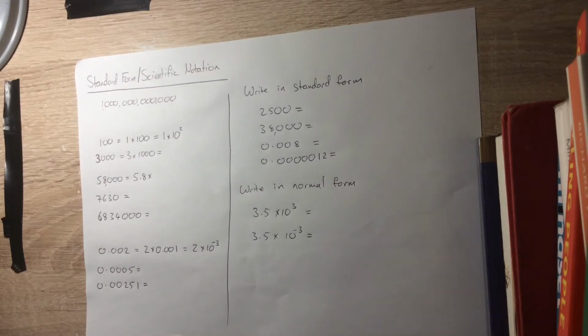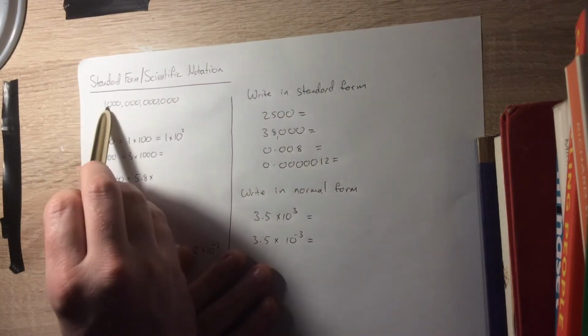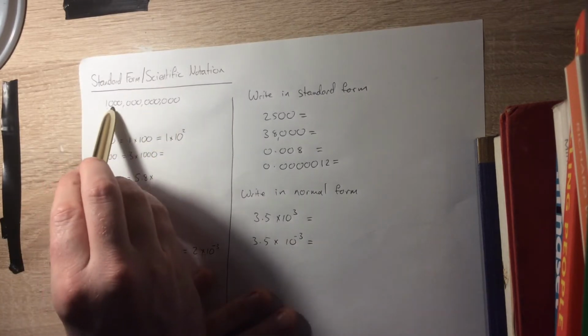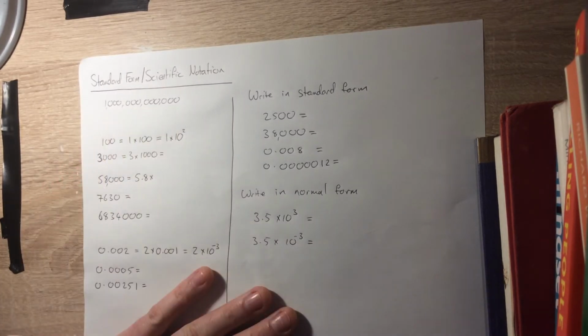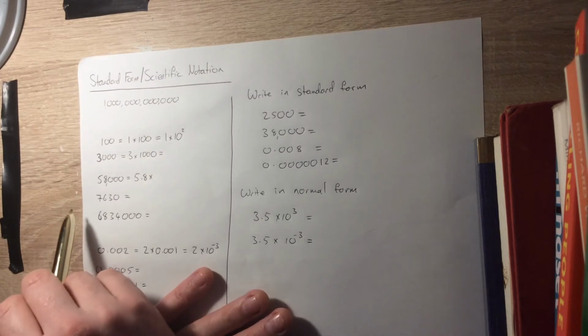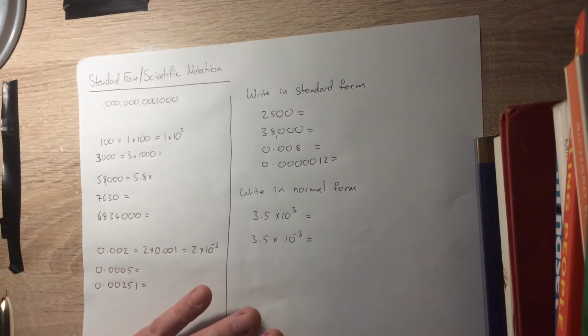Hi guys, we're looking at something called standard form or scientific notation, which is how do you write very, very big numbers like this one. This is a billion, a one with 12 zeros after it, in a shorter form, I suppose. Very often these numbers come up in science, and it's useful to be able to write either very, very big numbers or very small numbers in shorter form.